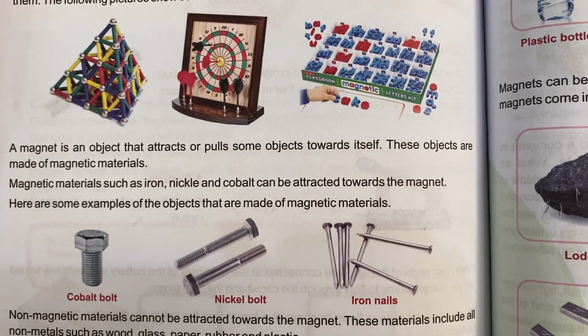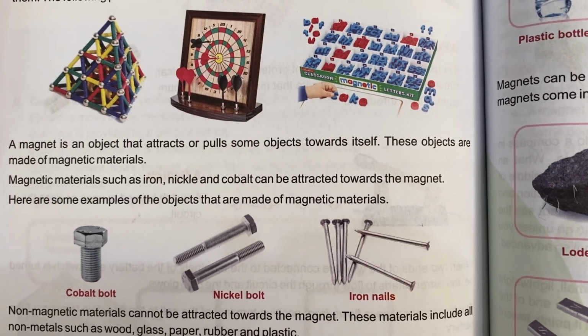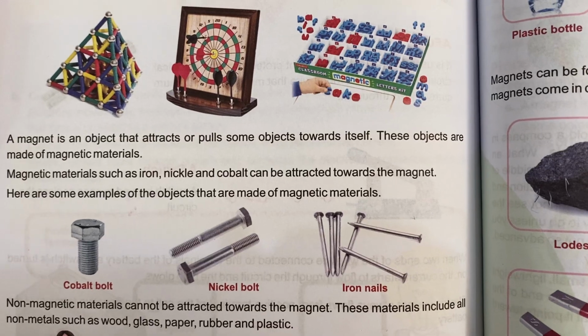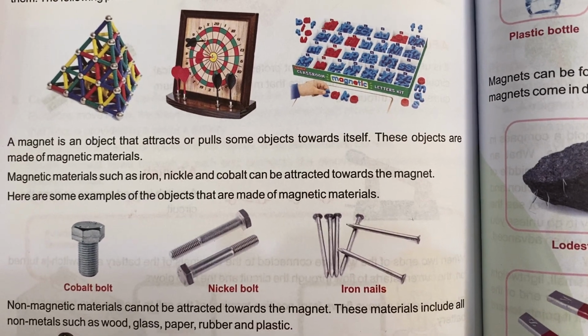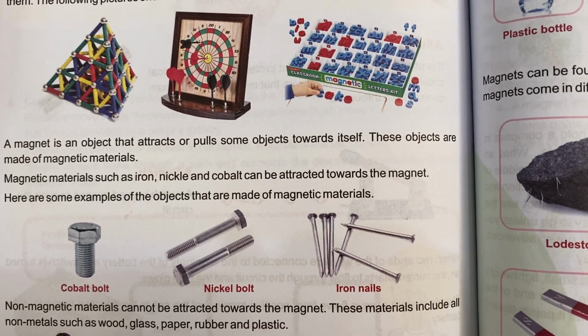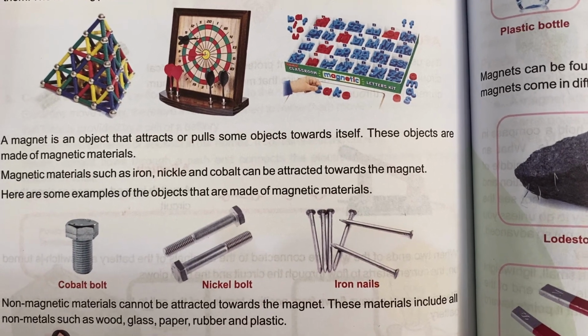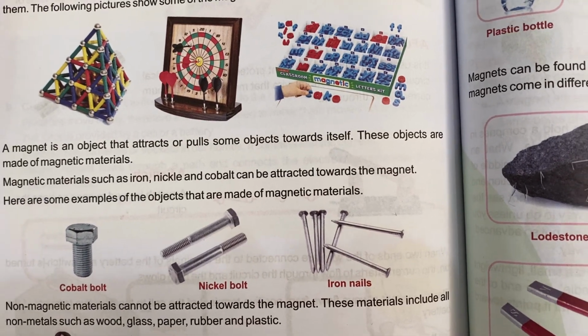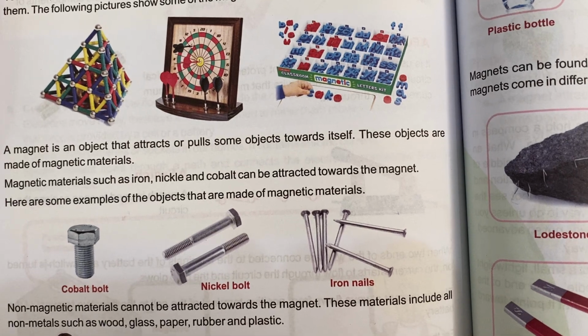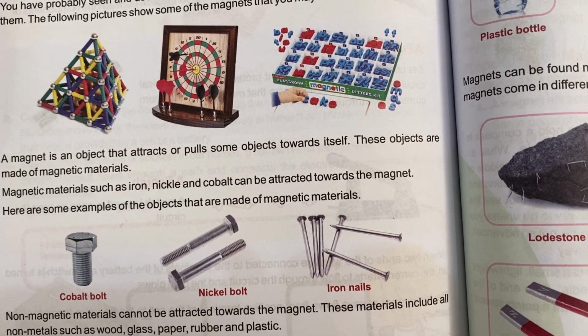A magnet is an object that attracts or pulls some objects toward itself. These objects are made of magnetic material. Magnetic materials such as iron, nickel, cobalt can be attracted toward the magnet. Here are some examples of objects that are made up of magnetic materials.